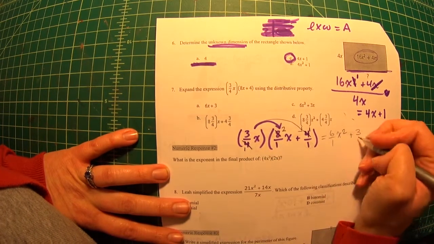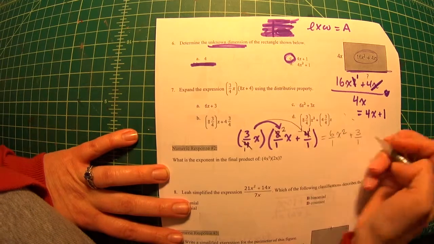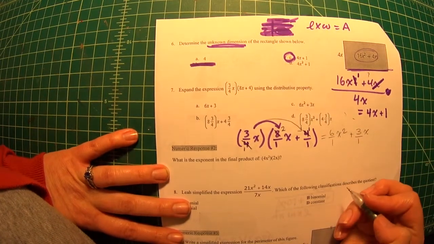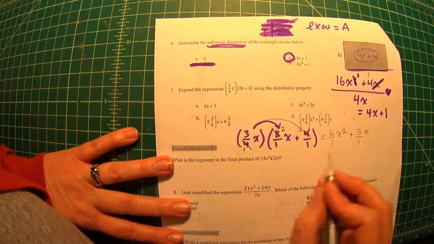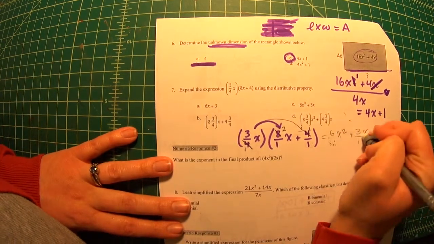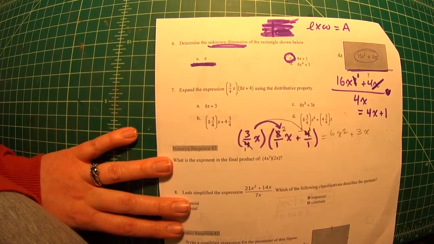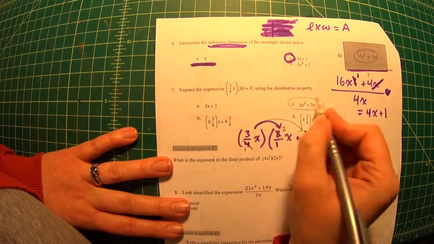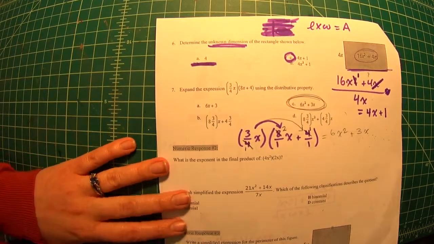And 1 times 1 is 1. X times nothing just stays as x. So now the only other thing is when we have fractions both over 1, we can simplify by just taking that denominator of 1 away. So then that leaves us with C as our answer.